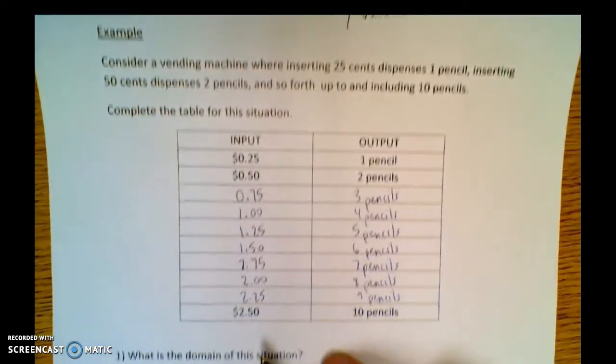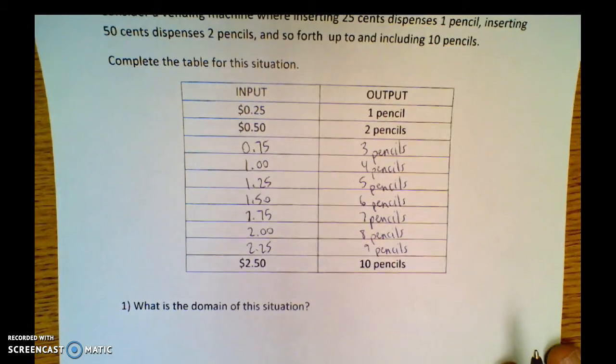And finally, the most you can do is $2.50 to get you 10 pencils.